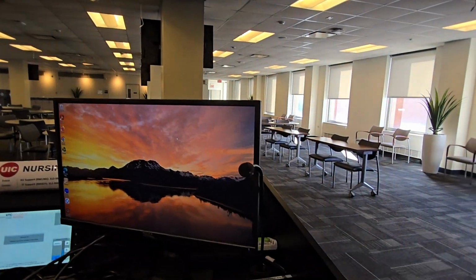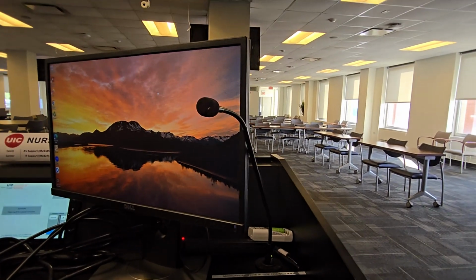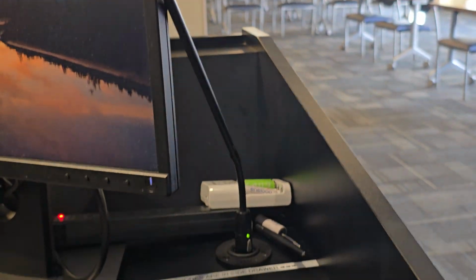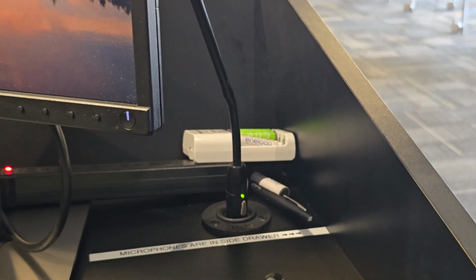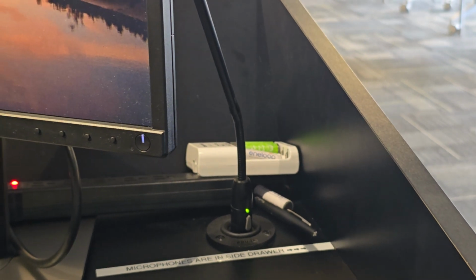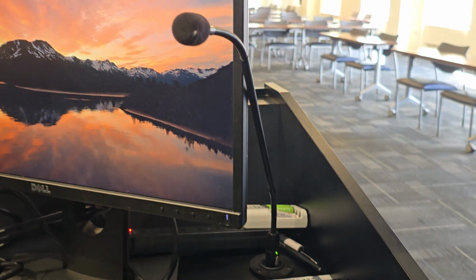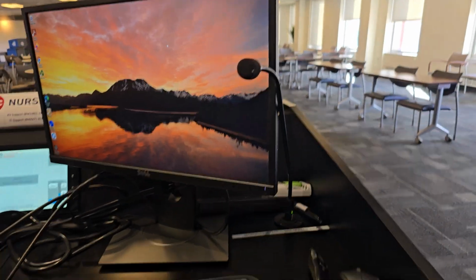So right now the podium lectern microphone is active. There is a little green light on there and a switch at the bottom. That green light must be on. You push that switch to turn it on if it's not on, in order for this mic to be active.